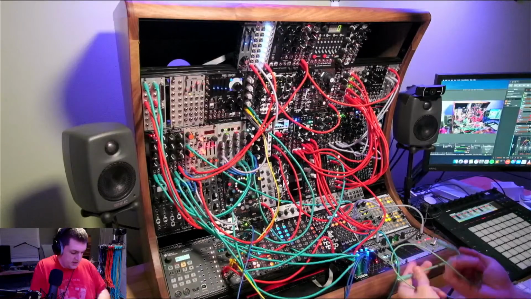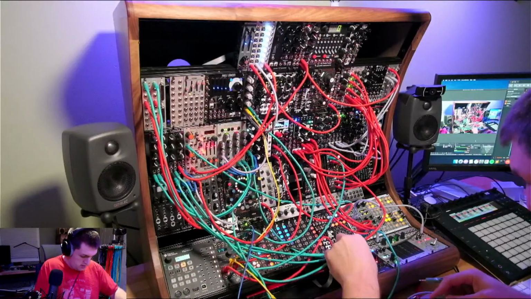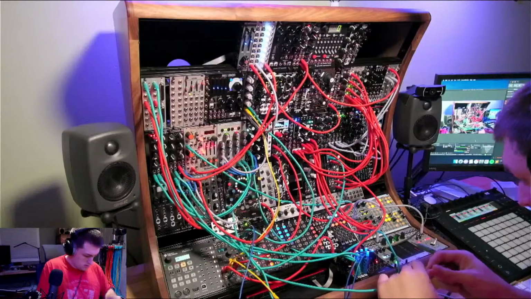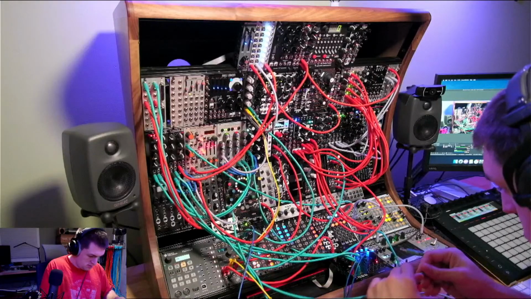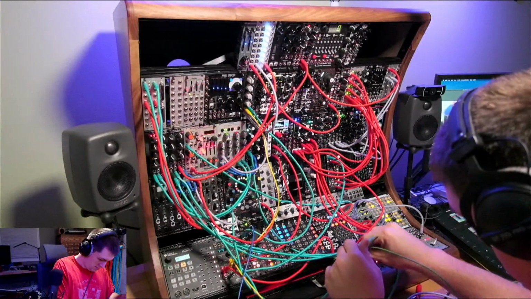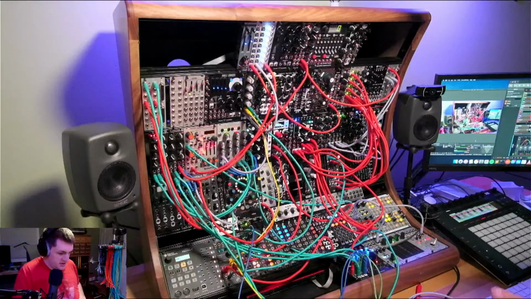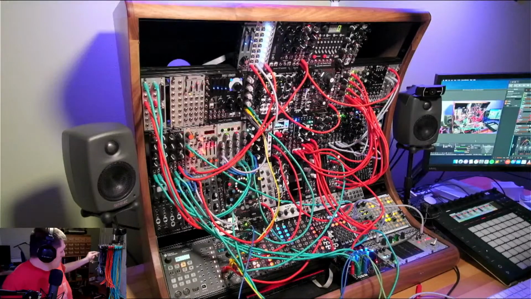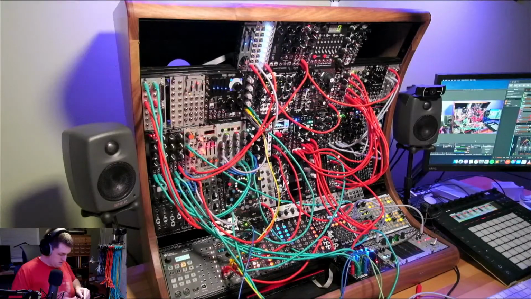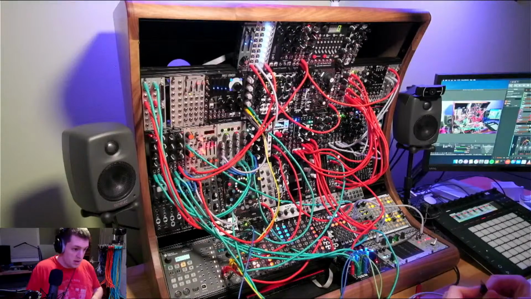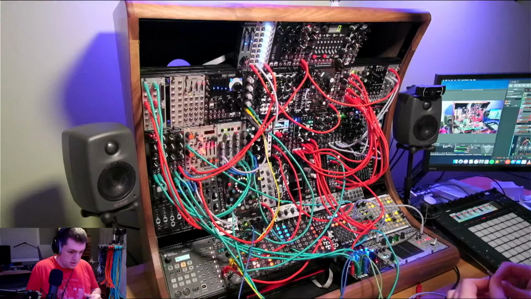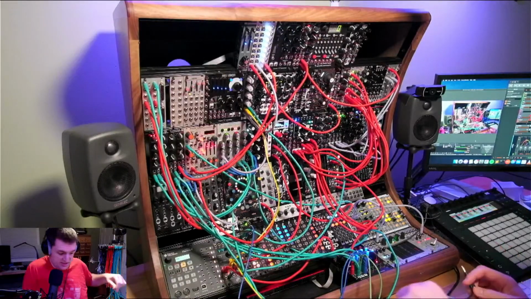So I had an idea. I am multing the trigger output of the snare drum twice. Is this even going to reach?